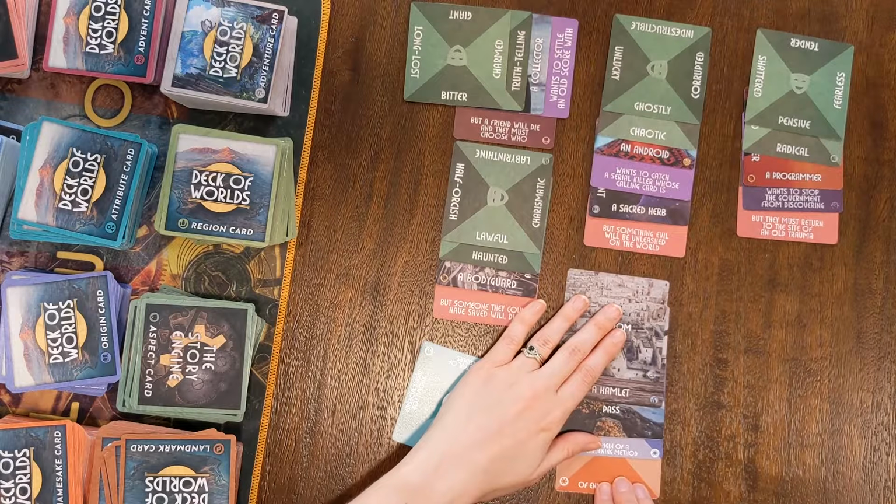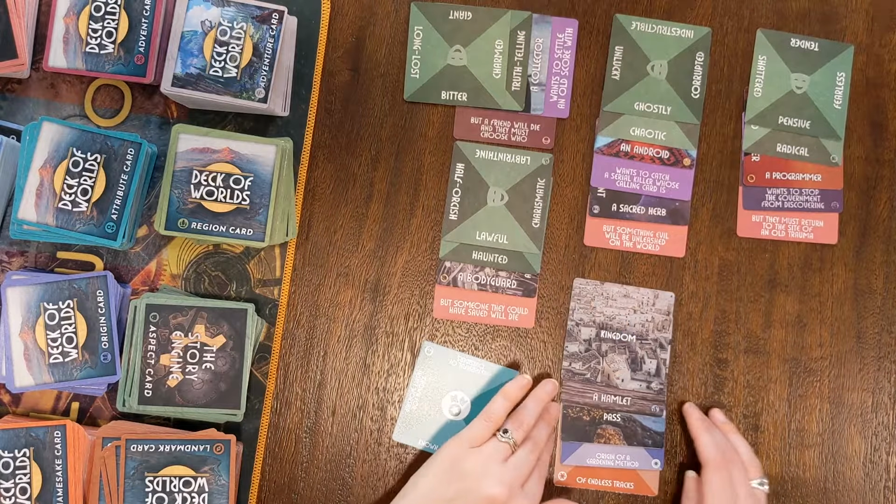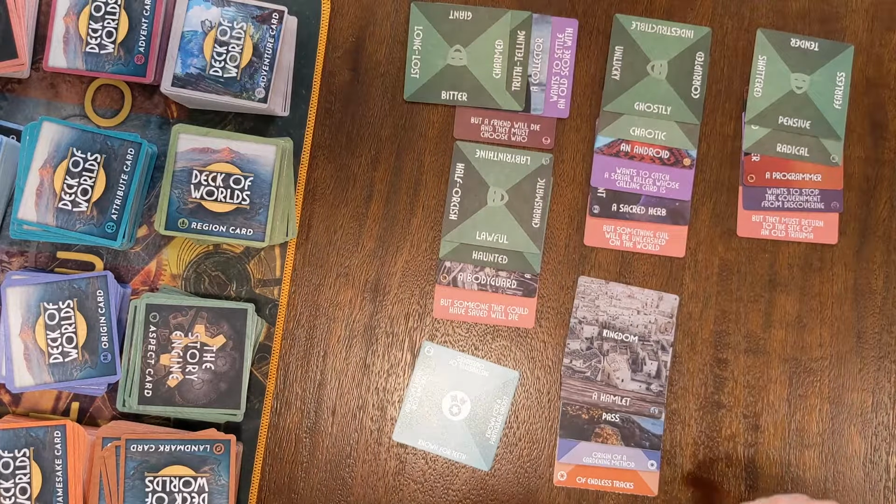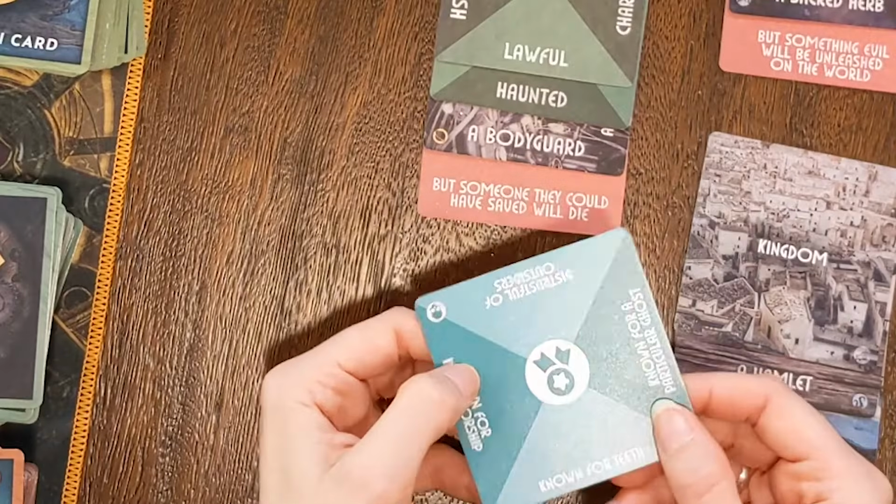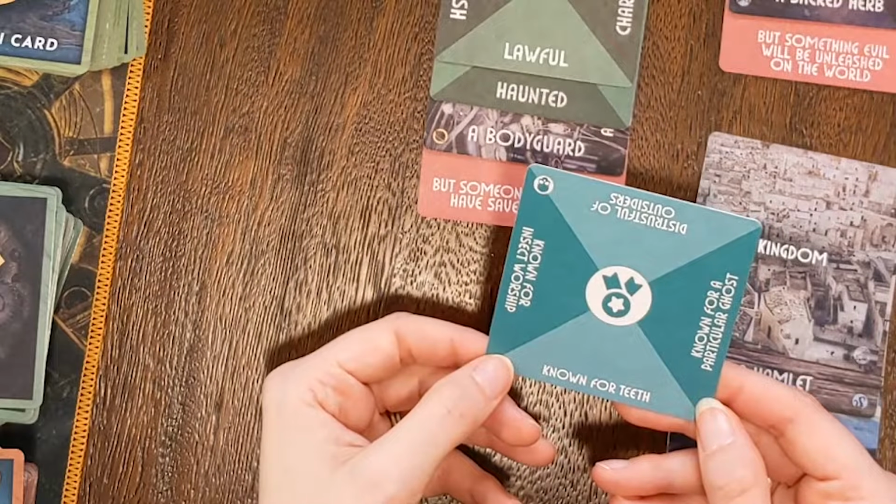And because the hamlet is abandoned, nobody really knows about it, people have forgotten about it. Yes, that makes sense. Okay, so we've got known for a particular ghost, distrustful of outsiders, known for insect worship, known for teeth. I like known for particular ghost because perhaps it's not just that this hamlet, this kingdom has been forgotten.